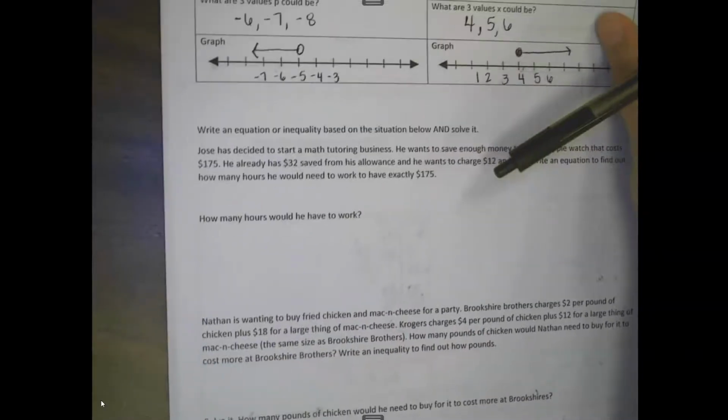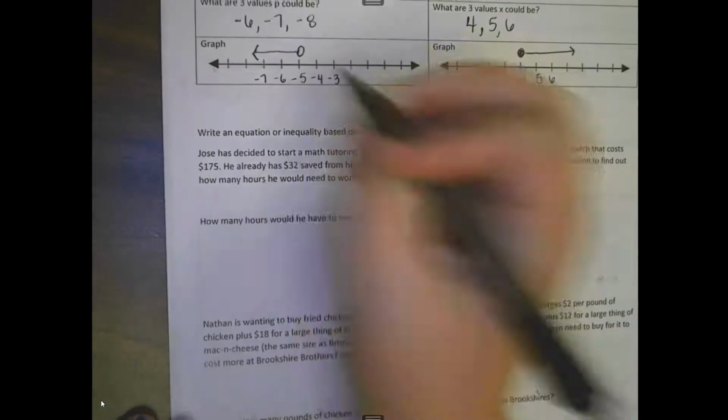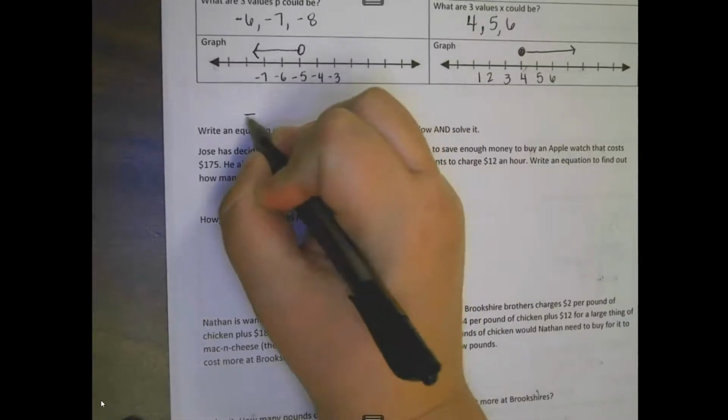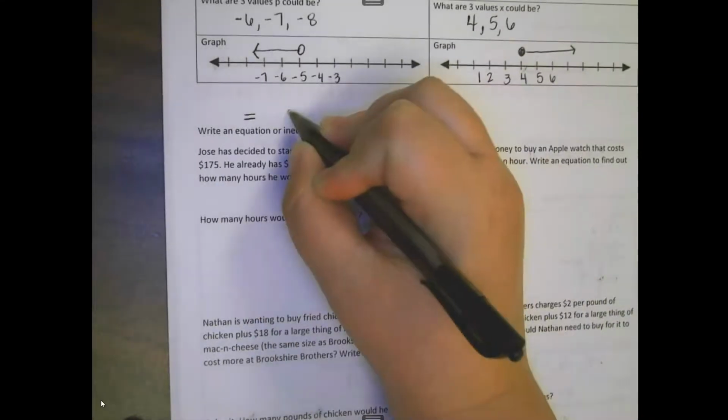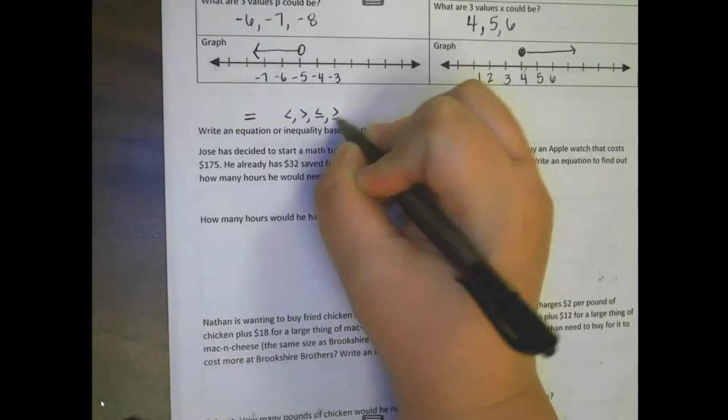All right, so next we have word problems. Let's look at these word problems. It tells us that these could be equations or they could be inequalities. So an equation is anything that has an equal sign. An inequality is going to be my greater than, less than, greater than or equal to signs.